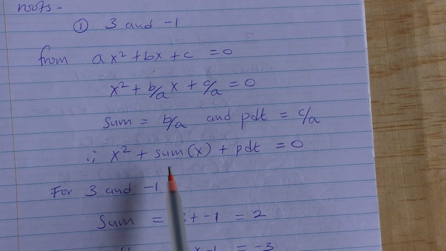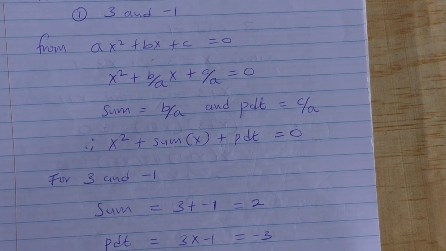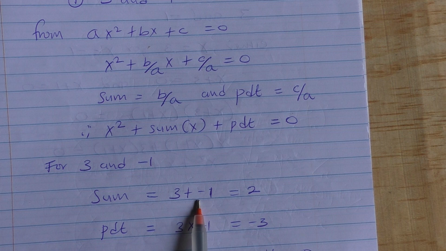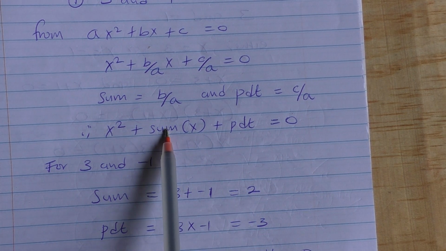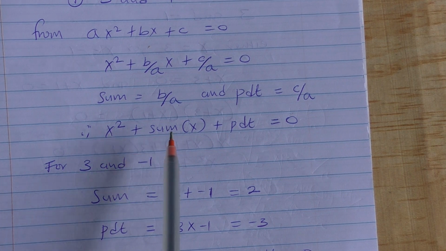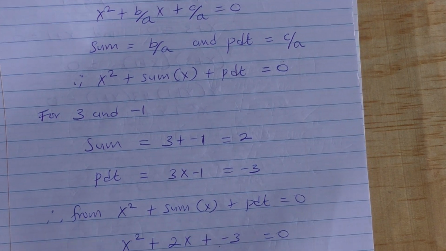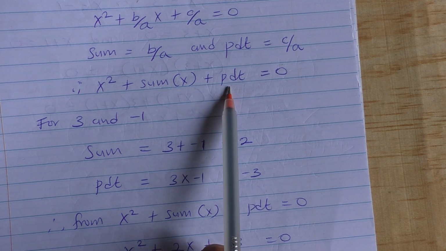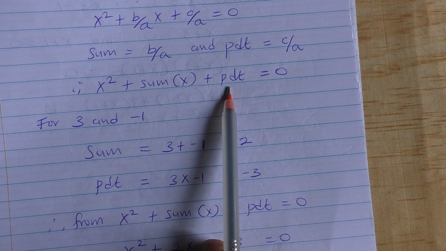And therefore, since we are given the roots, we shall get the sum of the roots as 2. So we substitute here with the sum 2. We get also the product as -3 and substitute here with the product.